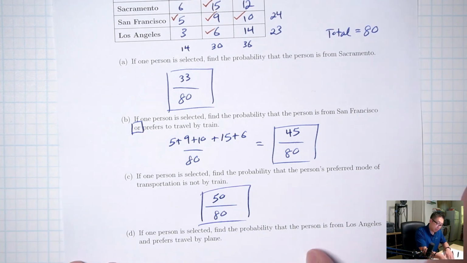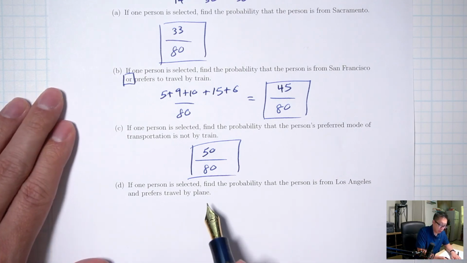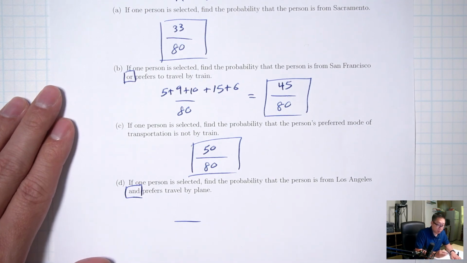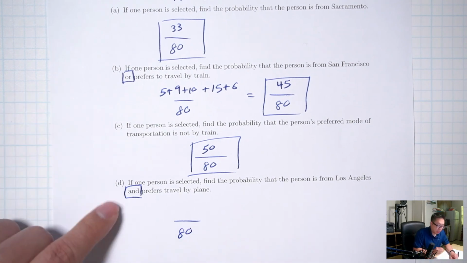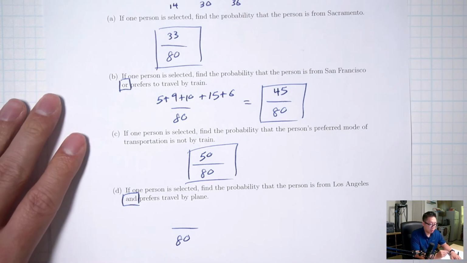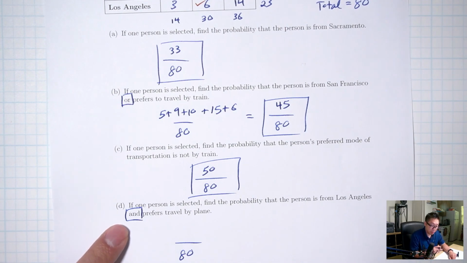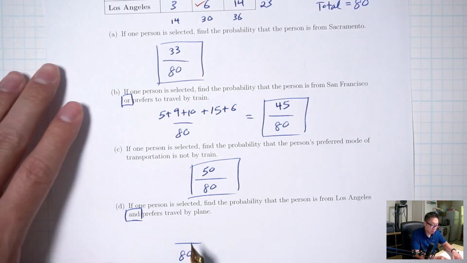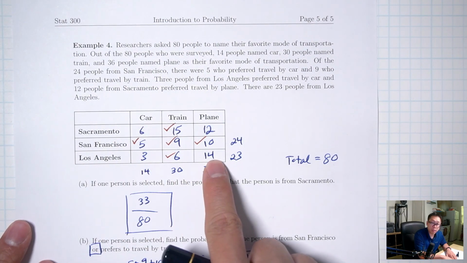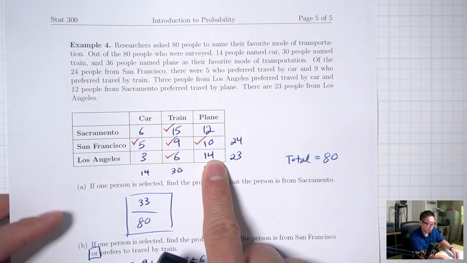And finally, part D, if one person is selected, find the probability that the person is from Los Angeles and prefers travel by train. The keyword is and. The bottom is going to be the total, which is 80. And once again means at the same time. So LA and at the same time plane. For table questions, remember as a tip, and should be a single number. So LA, plane, at the same time, will be these 14. So these 14 people are from LA and, at the same time, they like plane. 14.